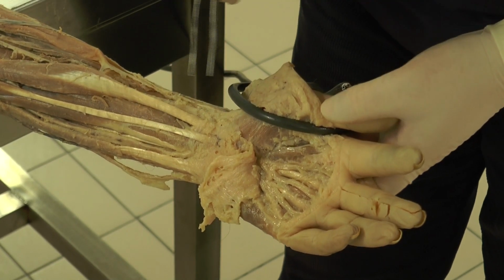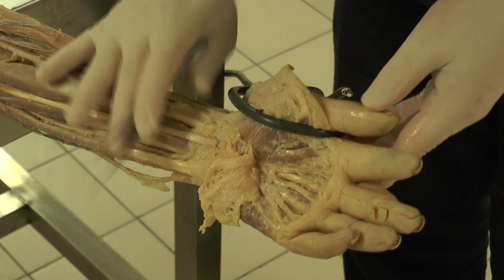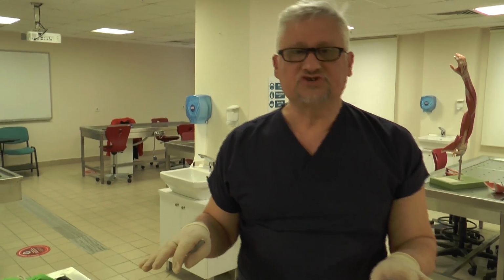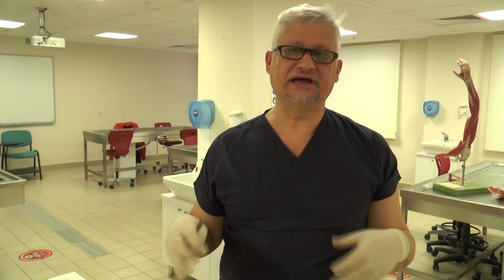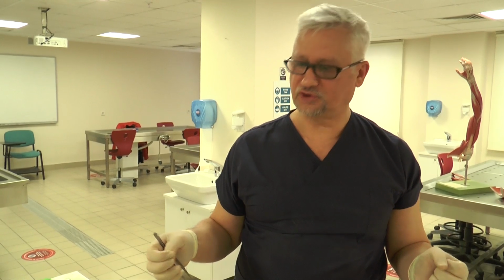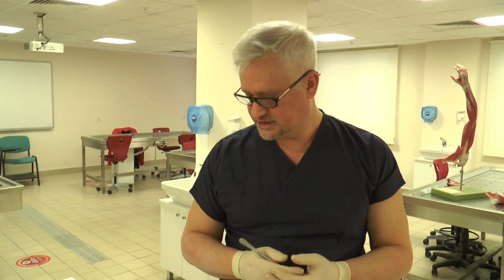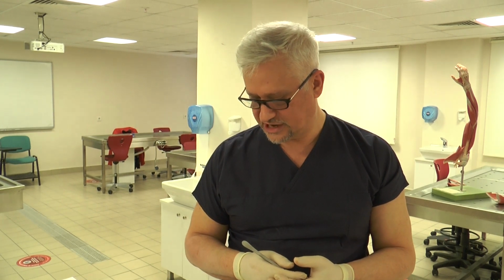Okay, so I think that's about it. So these are the structures that we encounter on the anterior aspect of the forearm. Hope it was useful, and if you have any questions, please do ask. And in our next video, we'll look at the extensor muscles of the forearm and the hand.